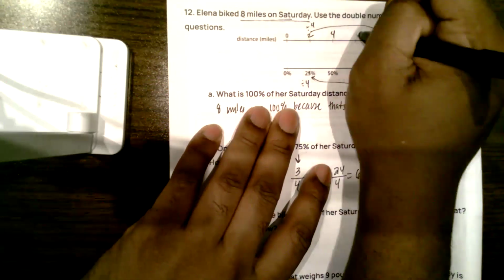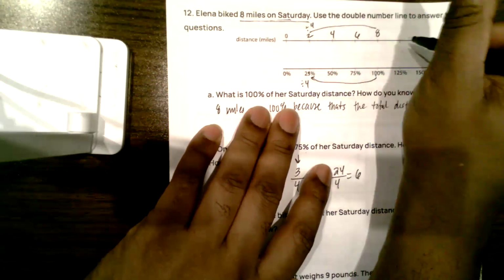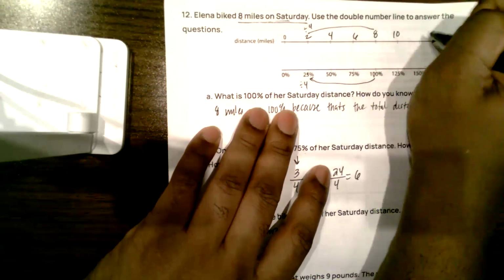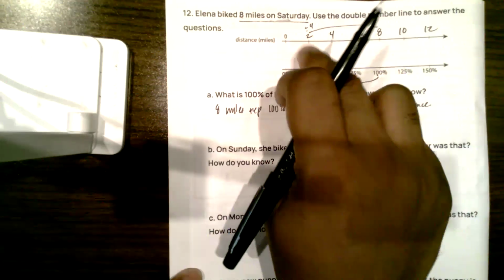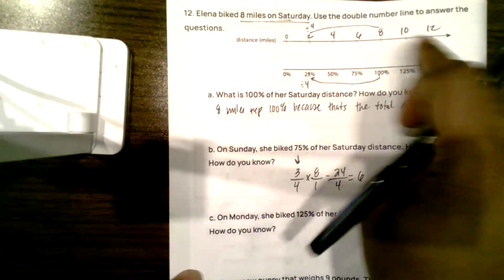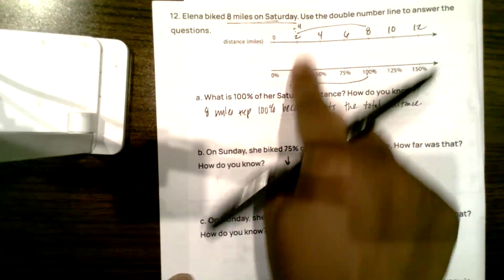So 2, 4, 6, 8. It's a pattern now. 12.5, 10, 12. Do you see how once you can determine one part of the pattern, you can just keep going and keep going and keep going? But the pattern has to be a constant increase on both sides. All right. For every 2 miles, it's 25%. So as you add 2, you add another 25%.